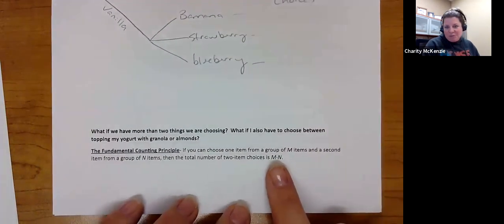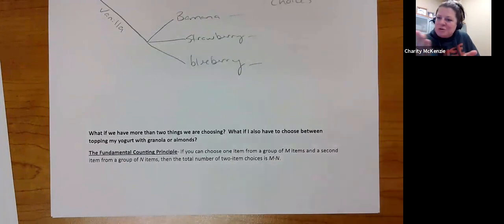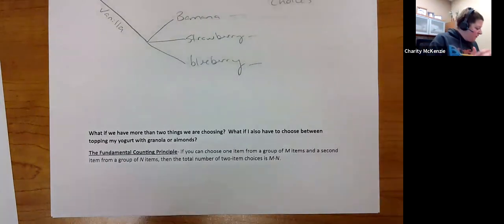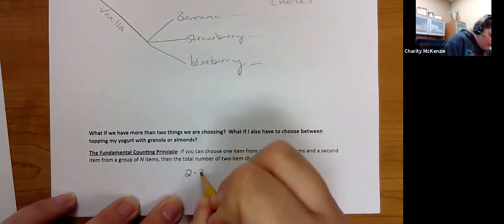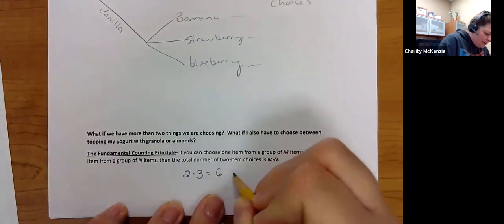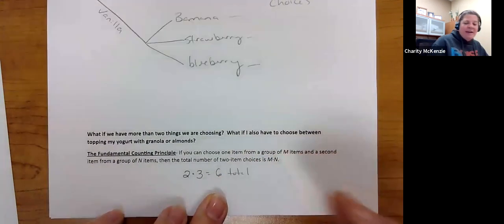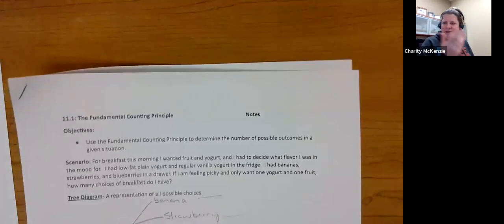So the counting principle is used to figure out the total number of outcomes of something, and you multiply the choices. So for this example, I would have 2 choices for yogurt and 3 choices for fruit, and that would give me 6 total choices. And that's the same answer we got from our tree diagram. Okay, so counting principle, multiply your choices together. That's what we're doing in this section.